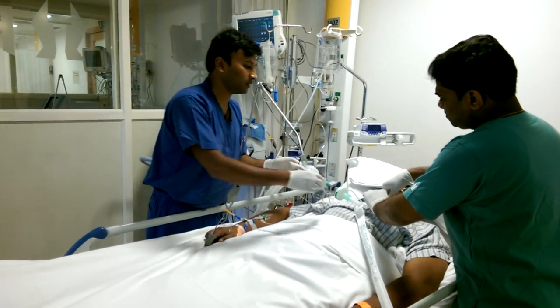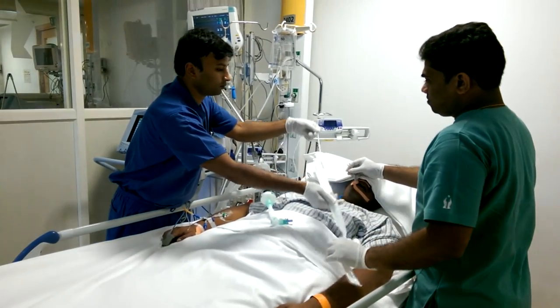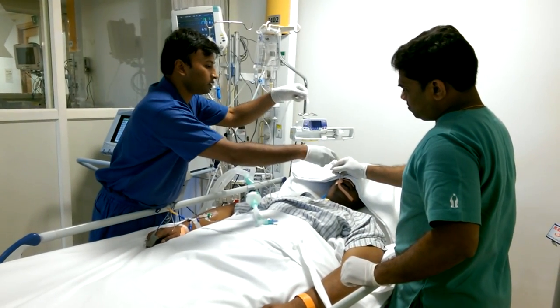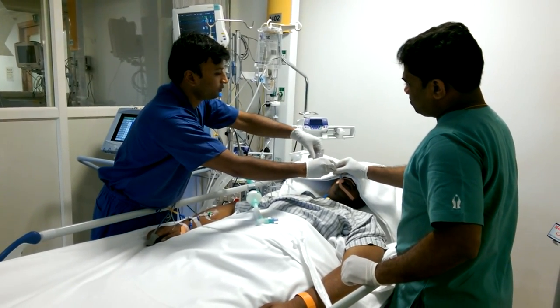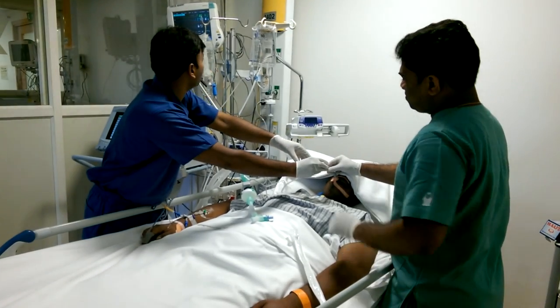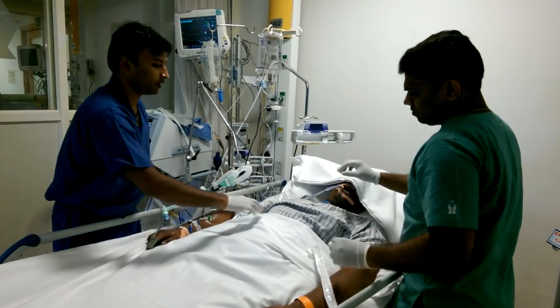We are disconnecting the tube. We are inserting the catheter. We have to make sure that the saturation doesn't drop, and we watch for respiratory efforts.